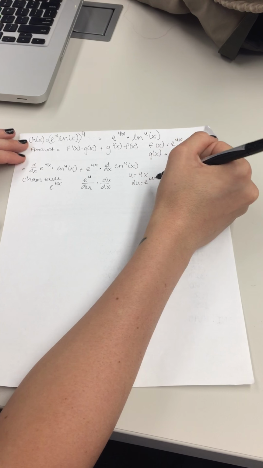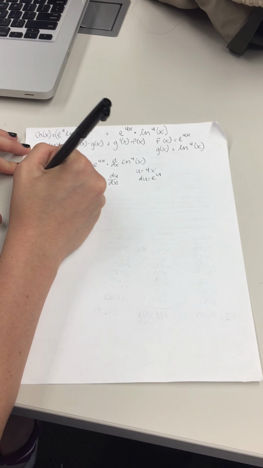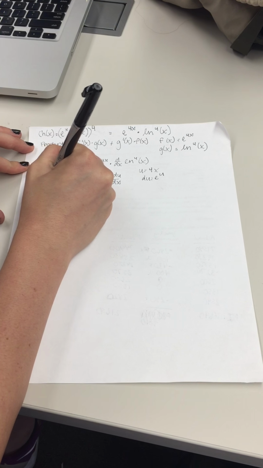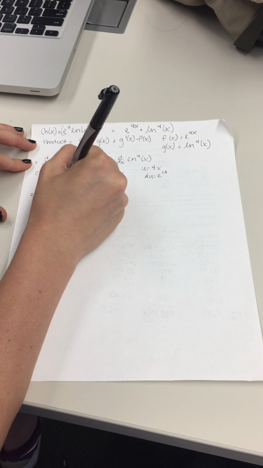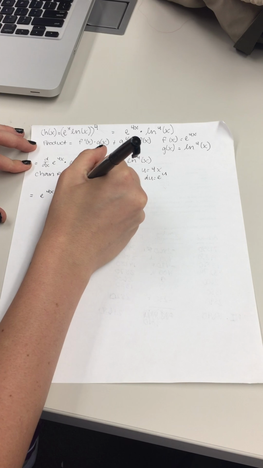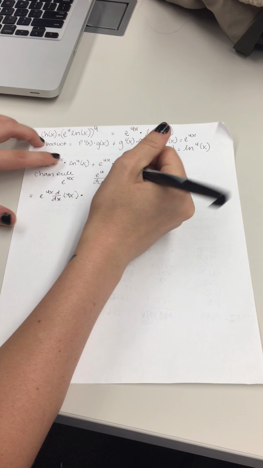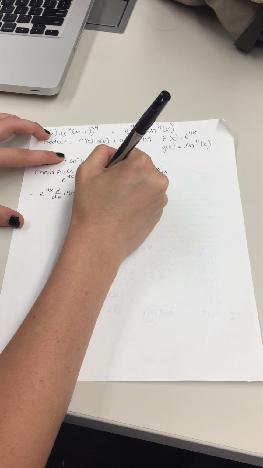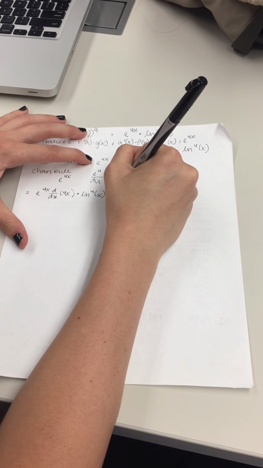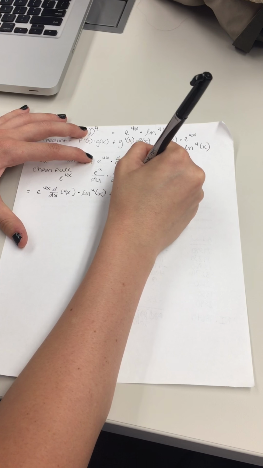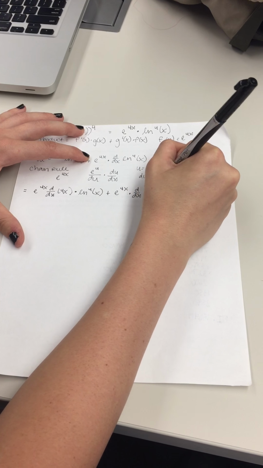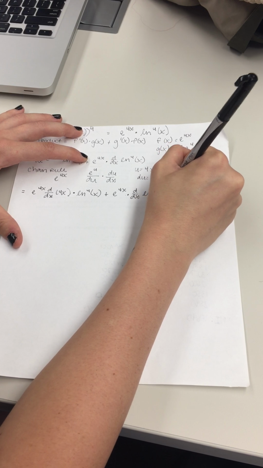So plugging all of that into our equation, that would come out to be e to the 4x times the derivative of 4x times, you have to bring down your second part of the equation, times ln to the 4 of x. And then you would add the second part of the equation, so plus e to the 4x times the derivative of ln to the 4 of x.